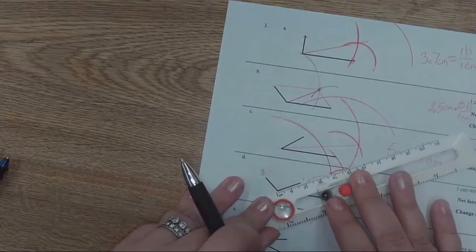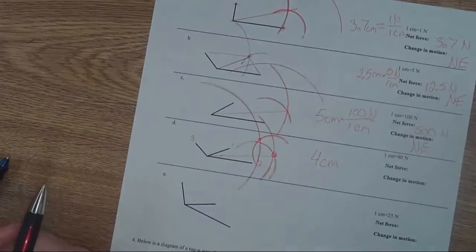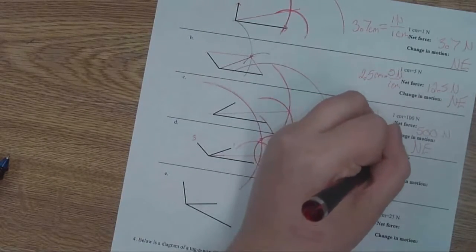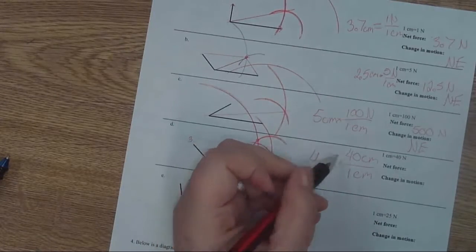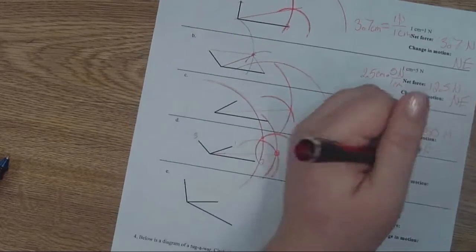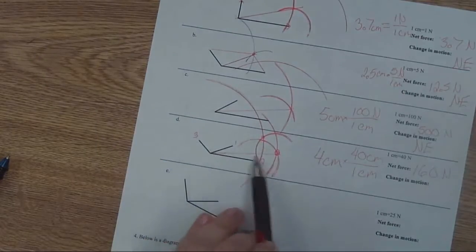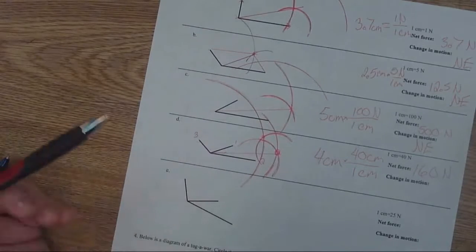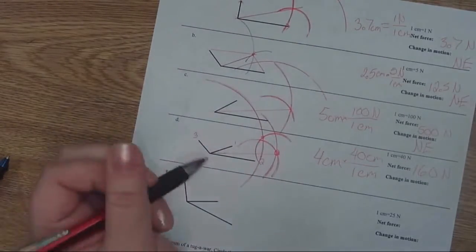And in this case, we are right at 4 centimeters. So 4 centimeters is our resultant vector times 40 newtons per 1 centimeter. So 4 times 40 gives us 160 newtons. And we are almost directly at this point. See, we are still going northeast.